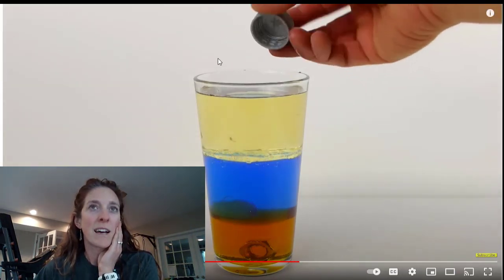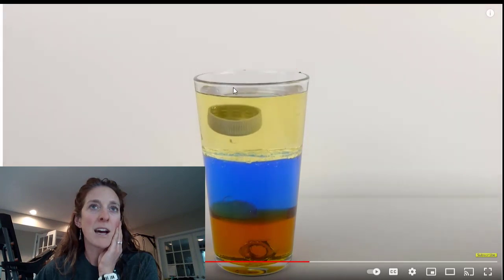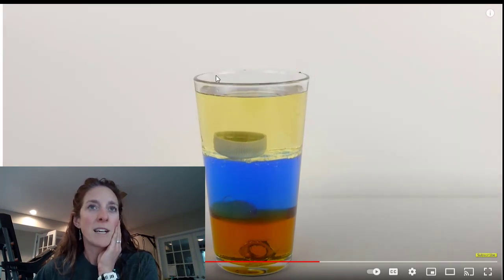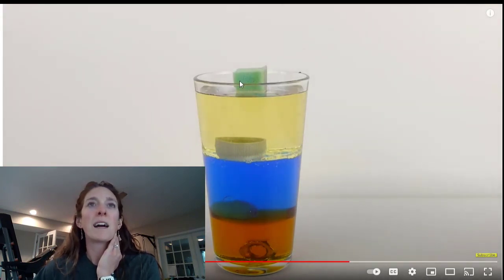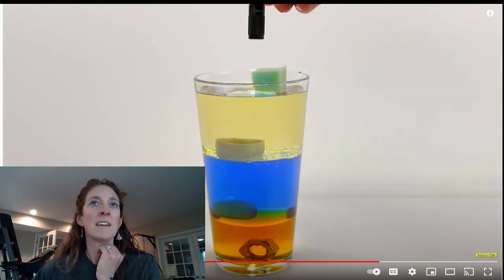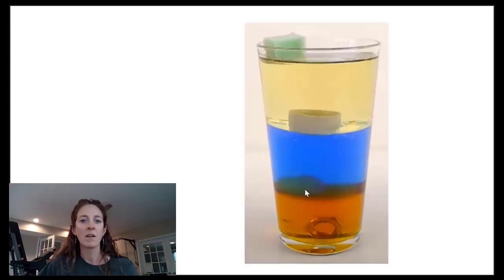And let's see what we've got next. We've got this cap, again about the same size. It's more dense than the oil, but it's less dense than the water. And then finally, we have this foam. Again, same size. Its mass in that same amount of volume is less.